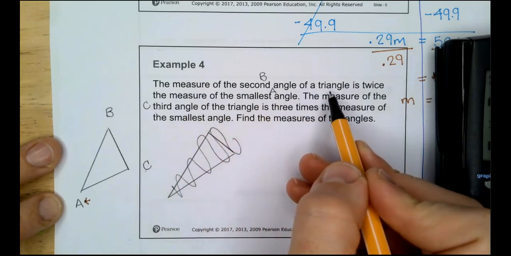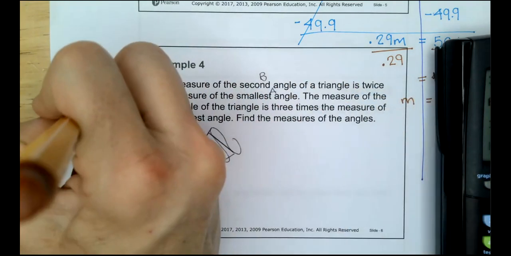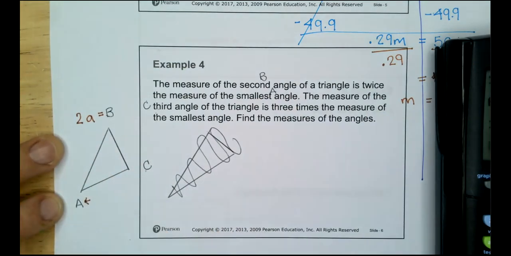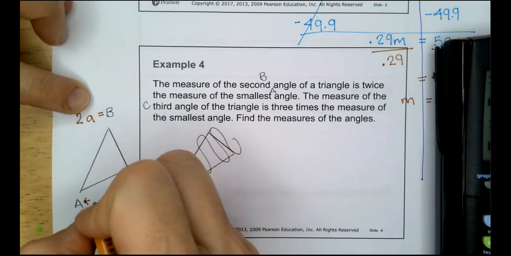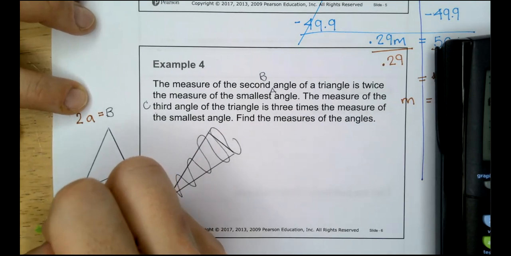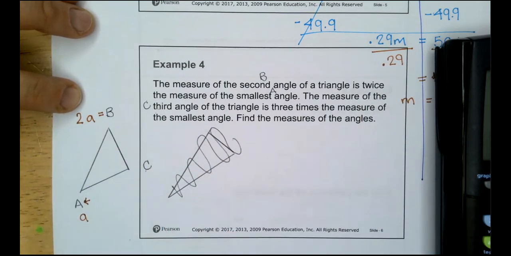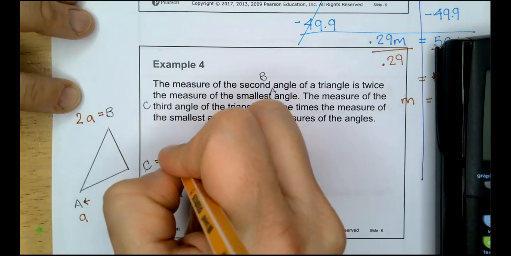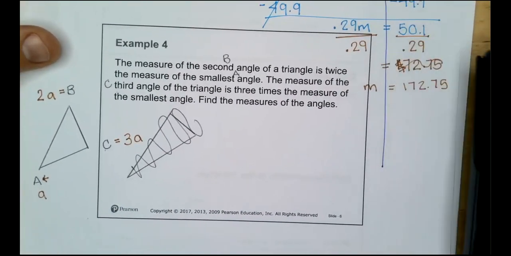The measure of the second angle of a triangle is twice the measure of the smallest angle. We talked about what twice means. Twice means you're multiplying it by 2. So the measure of B is 2A. The measure of angle A is just A. The measure of angle B is 2A because it's twice the measure of the smallest angle. The measure of the third angle is 3 times the measure of the smallest angle, so that's going to be 3A. Do you agree? Okay, find the measure of the angles.